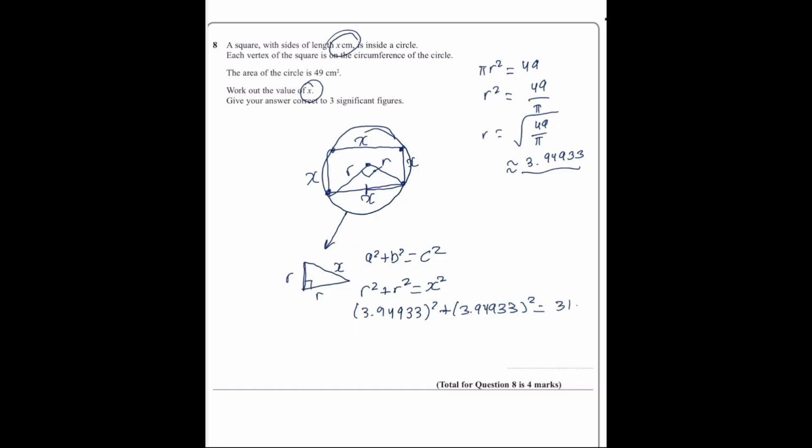Plugging that into our calculator, we can see that we get x squared is equal to 31.194, and we'd square root both sides to find out our actual value of x, which to three significant figures, as they specify in the question, is 5.59.